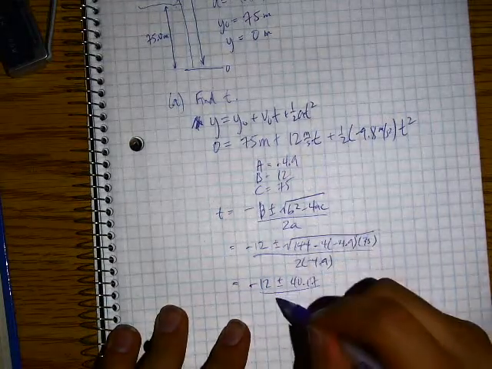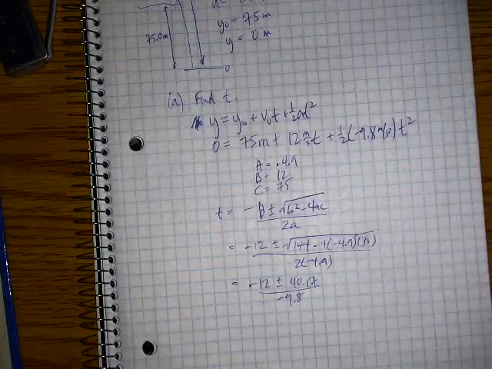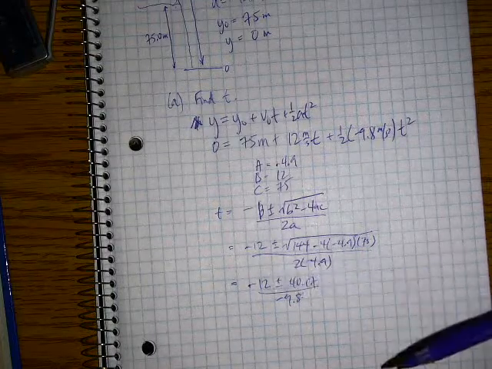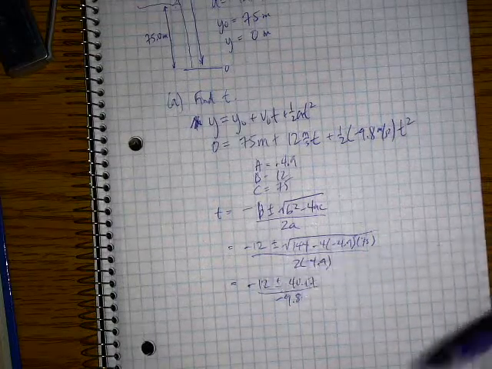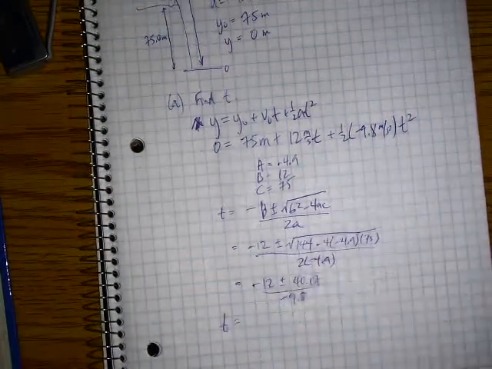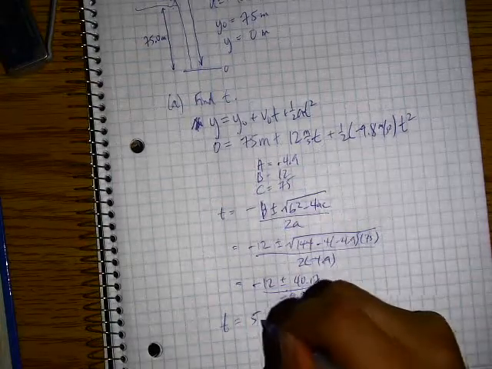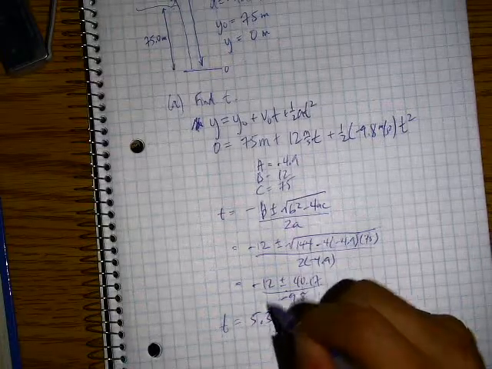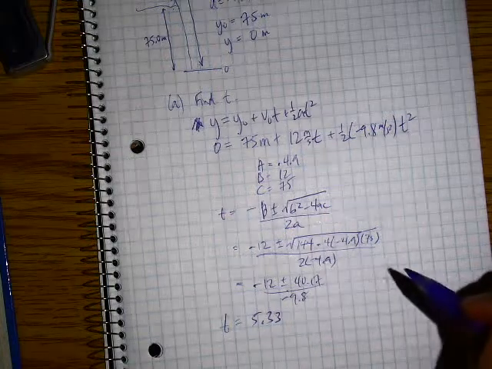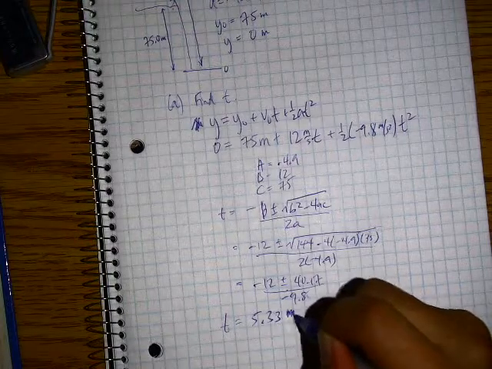I know y'all can do this in your calculator. Over negative 9.8. We are going to get two roots. We want the positive root. So we are dividing by a negative number, so we want this top number to be negative. So we're going to do negative 12 minus 40.17 over negative 9.8. And computing that out, you get 5.32, that can be 5.33 within rounding. I got 5.324. And this is the time.